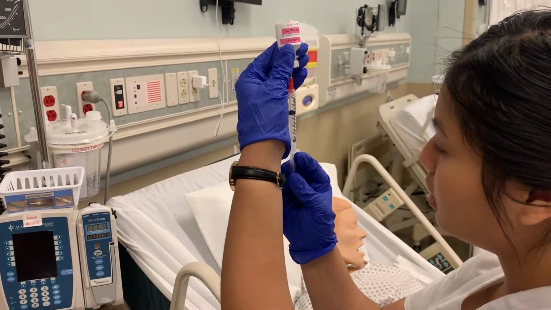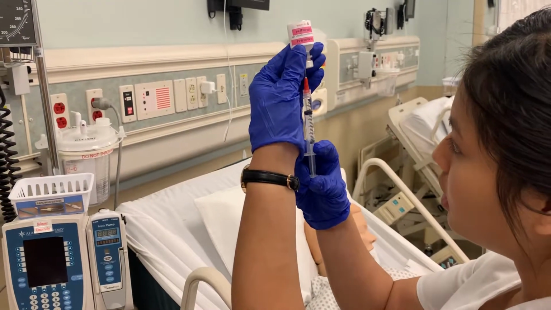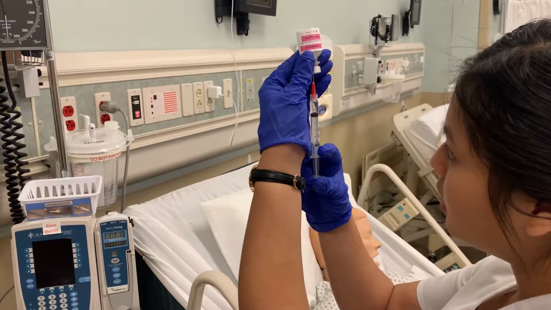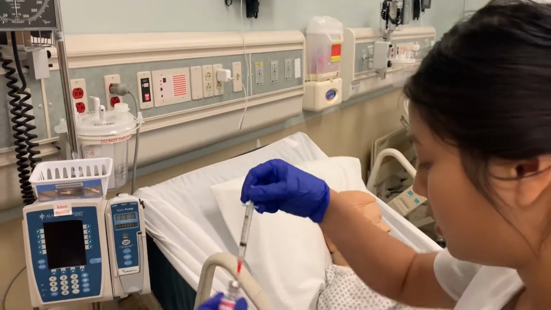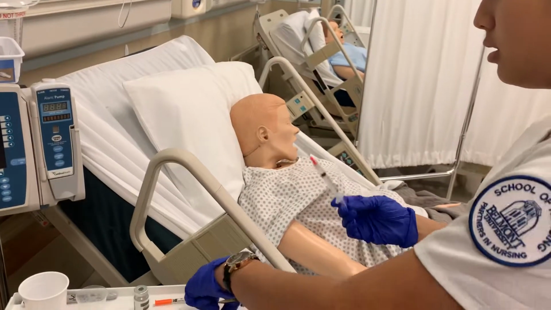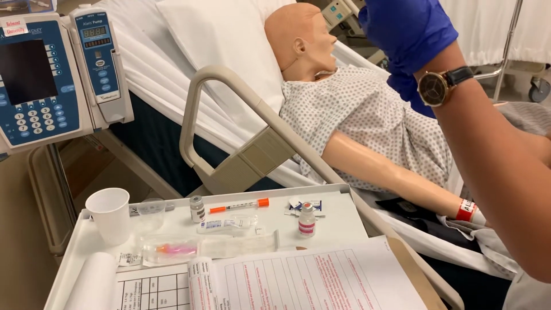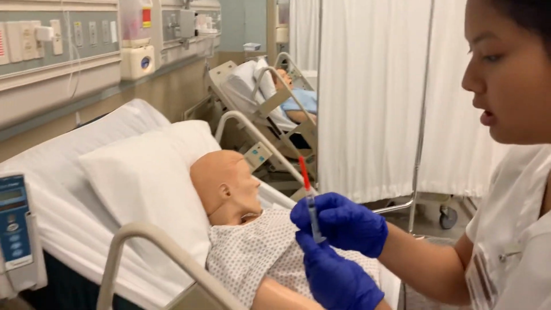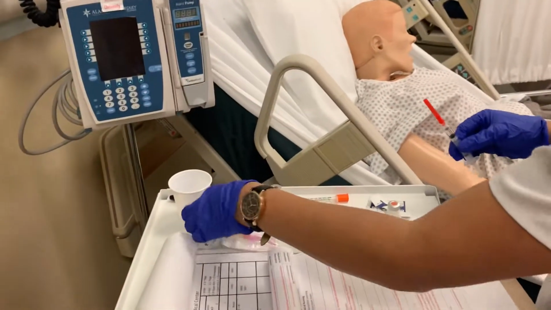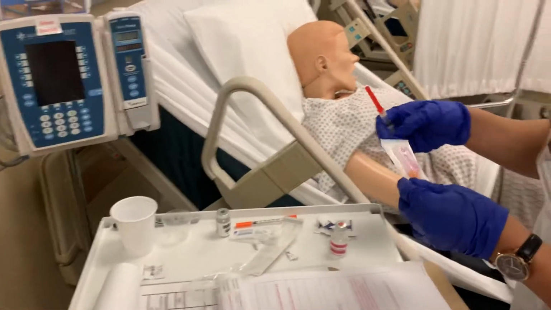Pull it down, make sure there aren't any bubbles at the bottom. Perfect. Good. And then I would get this ready.